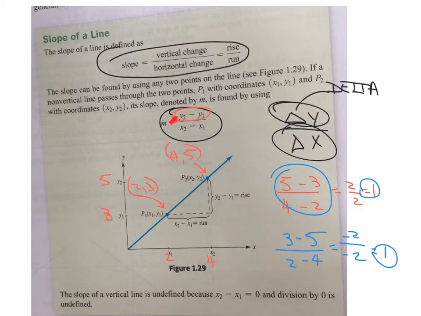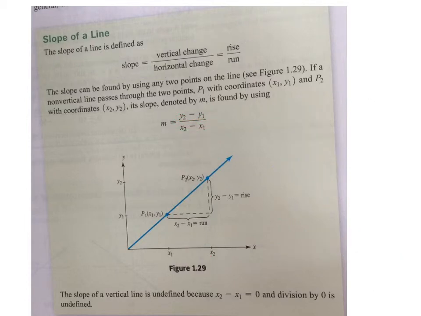Okay, so if this point, the 5, is here, then the 4 has to be here. They both have to be first. If you use this one instead, the 3 is first, which means the 2 has to be first there. That's the only thing that's really important. Other than that, it doesn't matter which one is the y2 and which is the y1, and the x2 and the x1, as long as you're consistent. Okay, I don't want to go on and on about that, but I just wanted to make sure you're able to follow what's going on.